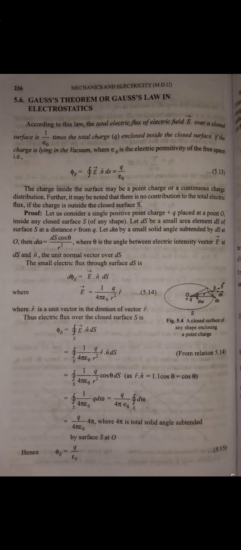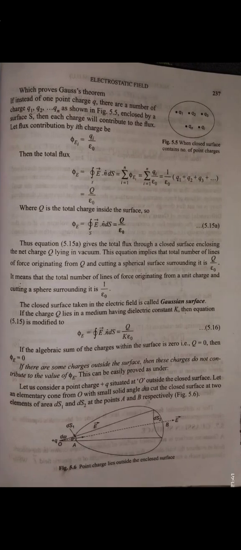This, from relation 5.14, is equal to the integral over closed surface of 1 upon 4 pi epsilon naught dot q by r square dot cos theta dot ds, as r cap dot n cap is equal to 1 into 1 cos theta, which is equal to cos theta. This is equal to the integral over a closed surface of 1 upon 4 pi epsilon naught q dot d omega, which is equal to q upon 4 pi epsilon naught integral over a closed surface dot d omega, equal to q upon 4 pi epsilon naught dot 4 pi, where 4 pi is the total solid angle subtended by surface S at O. Hence, phi E is equal to q by epsilon naught. This is equation 5.15, which proves Gauss theorem.